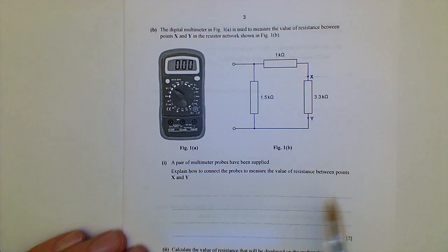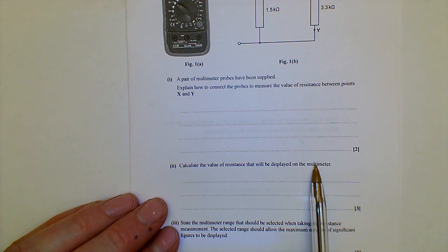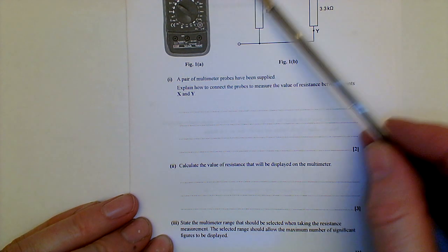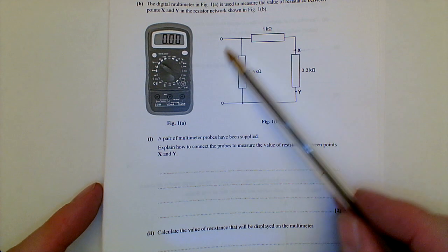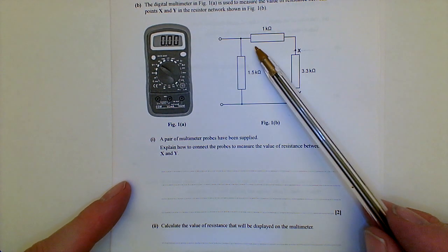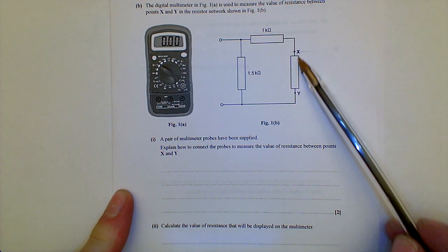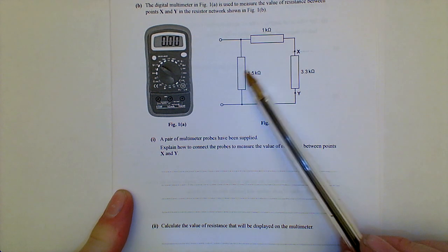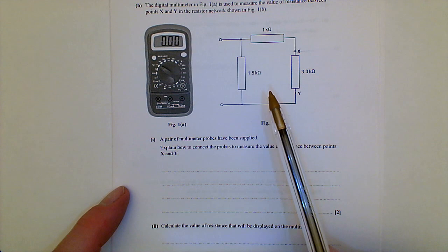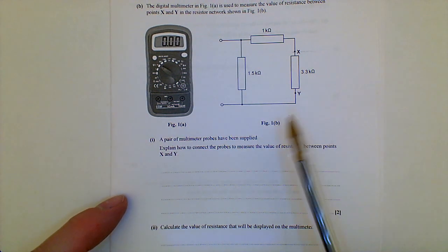What I'm more interested in is this part of the question here. Calculate the value of resistance that will be displayed on the multimeter. But I'm actually more interested in the total resistance in this particular circuit, because that raises some very interesting formula or theoretical work with regards to resistors. Resistors in series and resistors in parallel, which I'd really like to cover. It's covered briefly in year 11, so go back and watch the year 11 videos for resistors, but we're going to cover that in this question here.